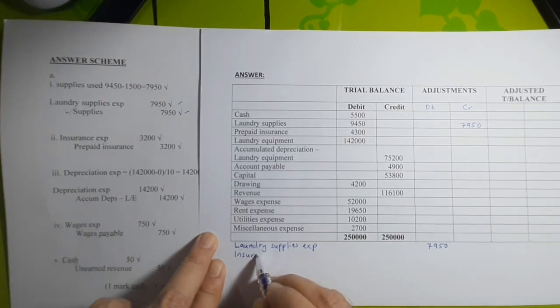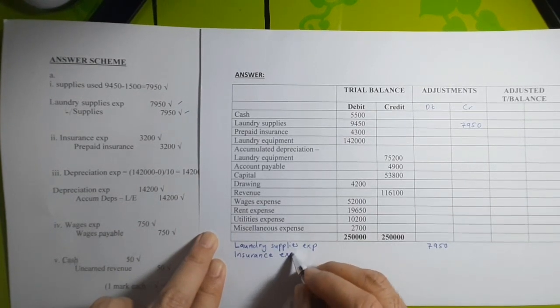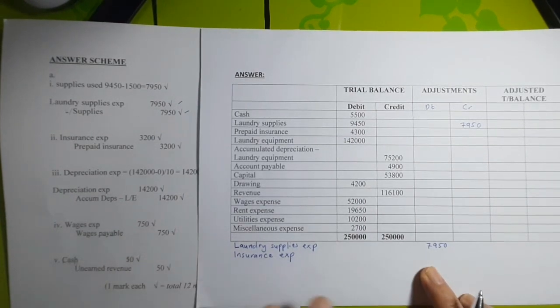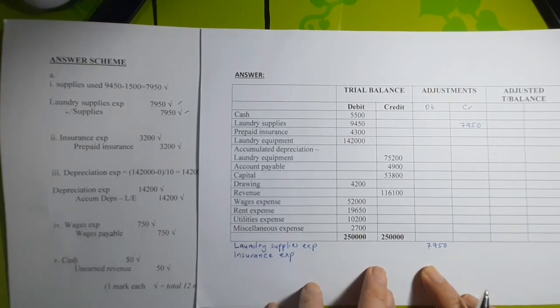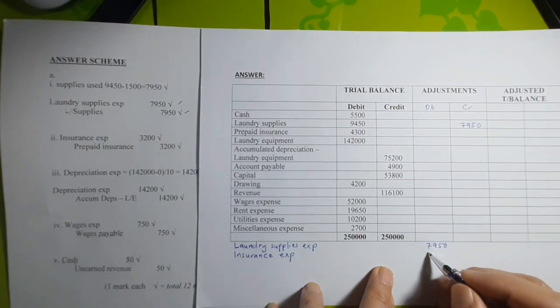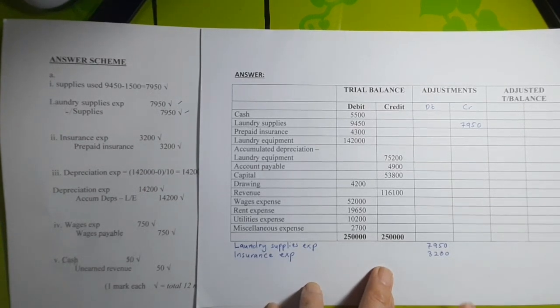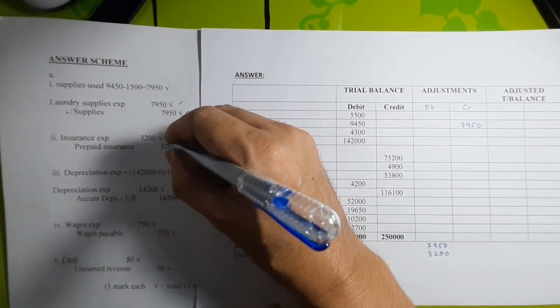Insurance expense. The adjustment is debit 3,200. So this is the adjustment, debit 3,200. Okay, you are done with this.